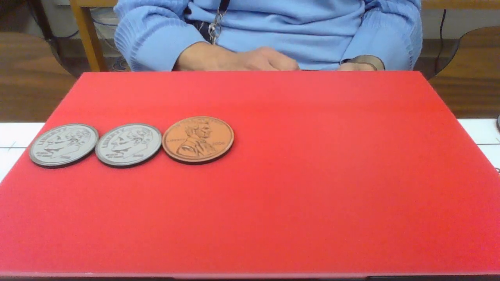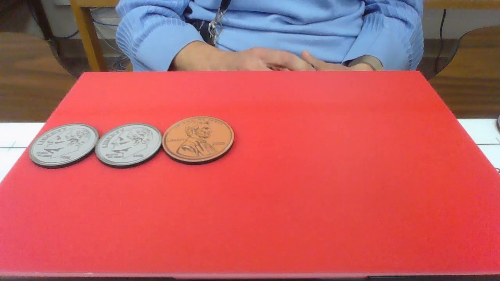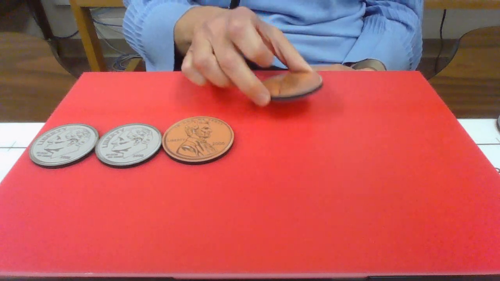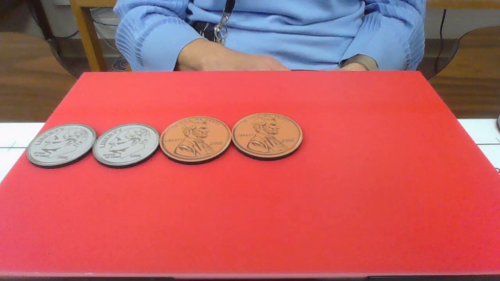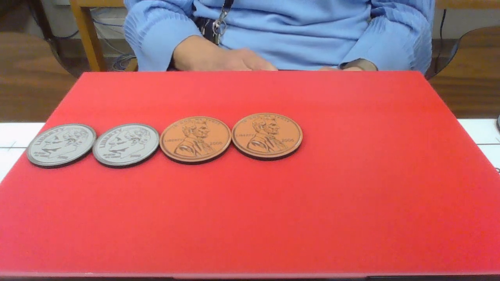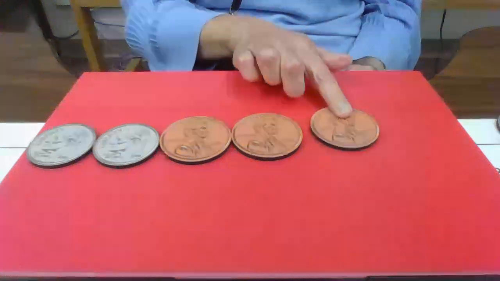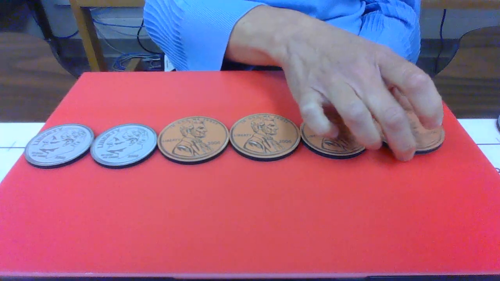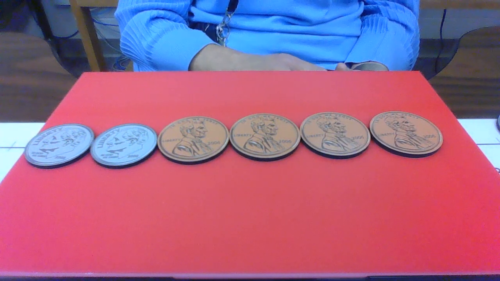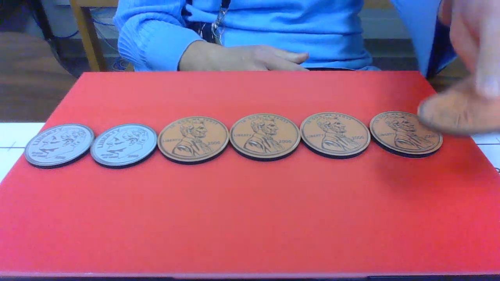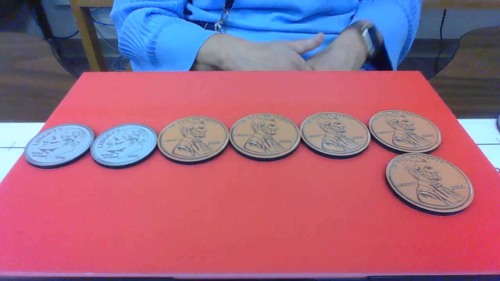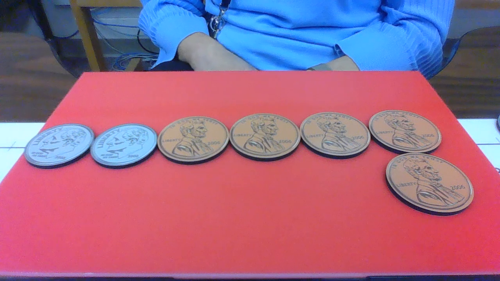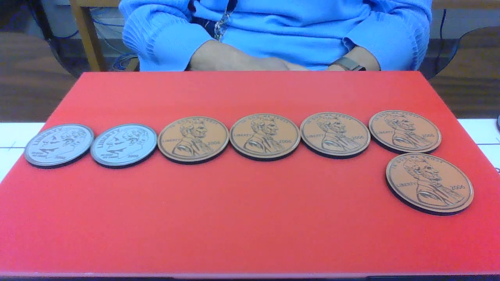Here's 21 cents. Could I make a trade? Nope. 22 cents. Could I make a trade? Nope. 23. Still nope. 24, not yet. 25, well, now things are going to be changing.